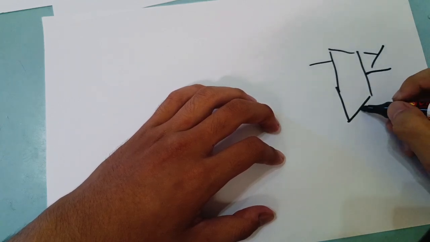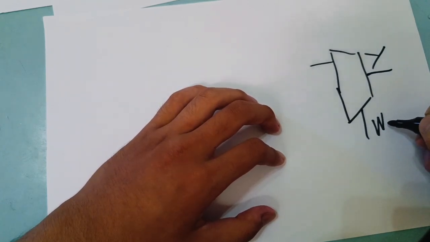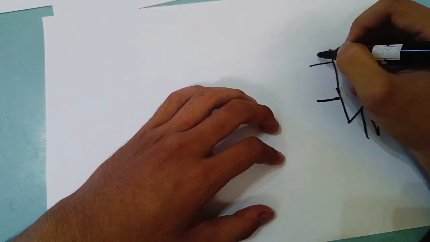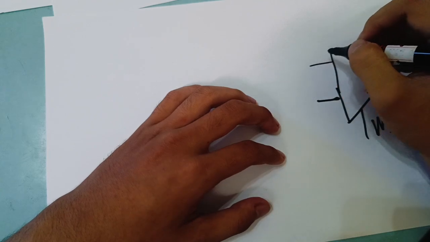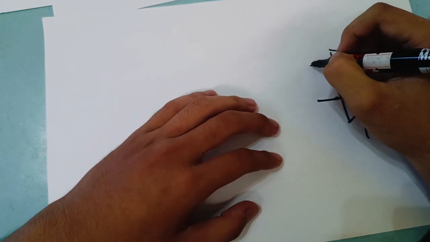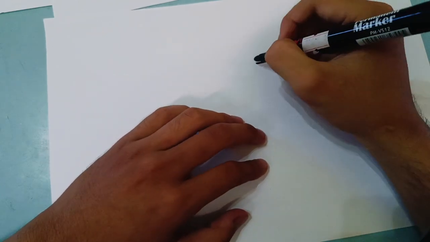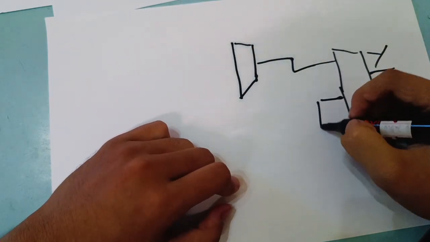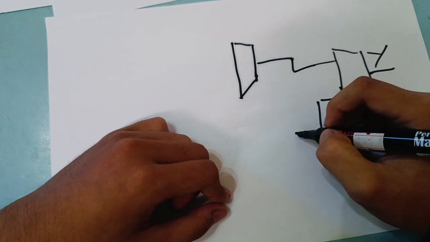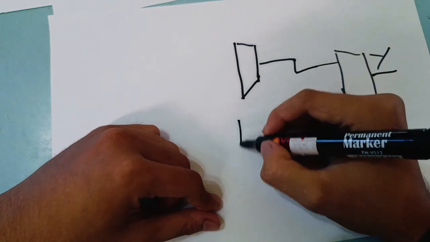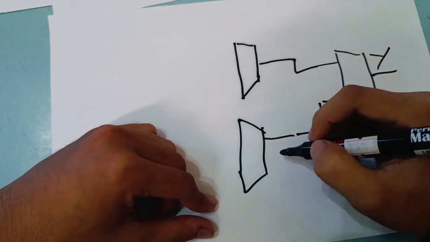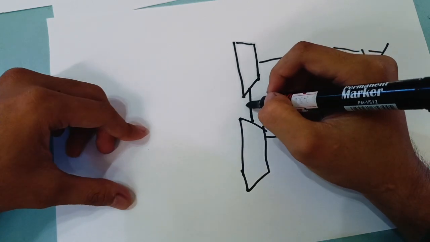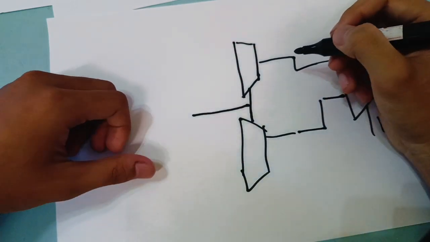This will be Y, and this will be W3. And for the first input here, we are going to use the B and Cin from earlier. And for the second input, we will use the B or Cin. So we put the selector here, just like this.